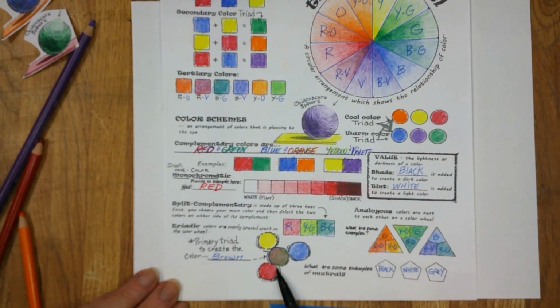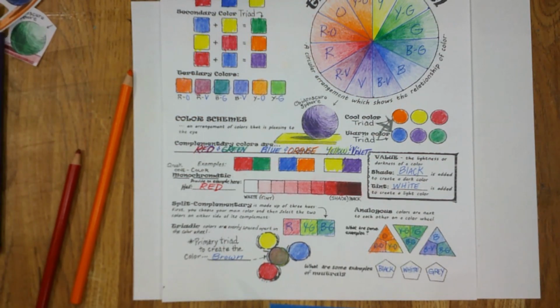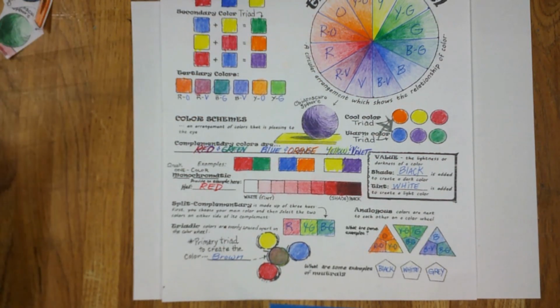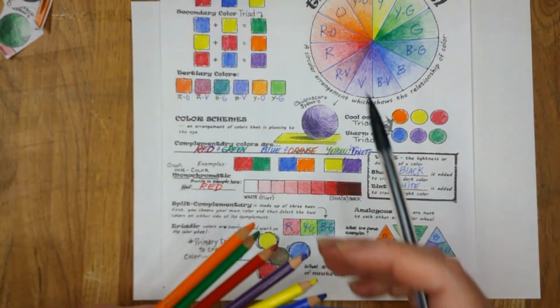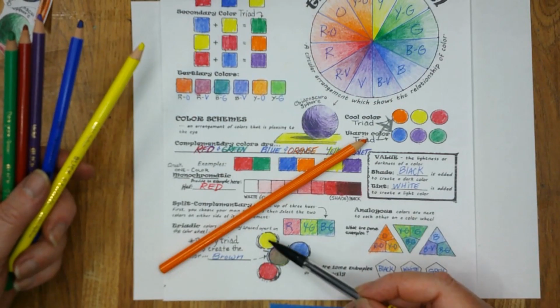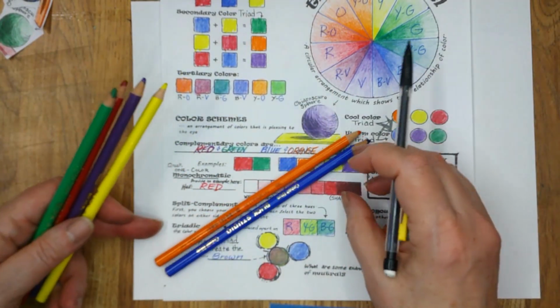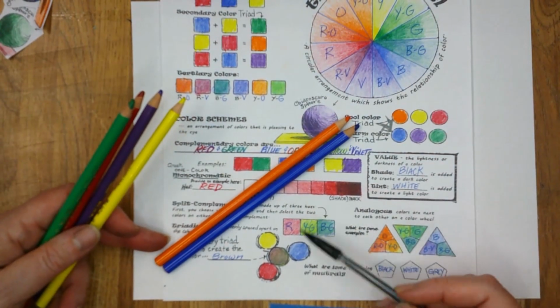It's not going to be perfect, but it will appear more brown, and that's how you actually get to brown. Anytime you're trying to get to brown, just take your paints and mix your primary colors together. Now, if I have orange, which is basically made up of red and yellow, then all I would have to do is add blue, and I would have a brown.